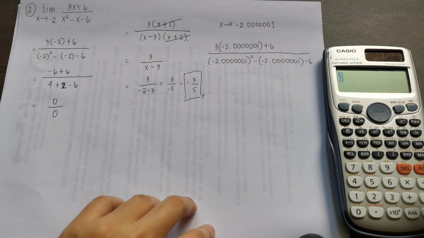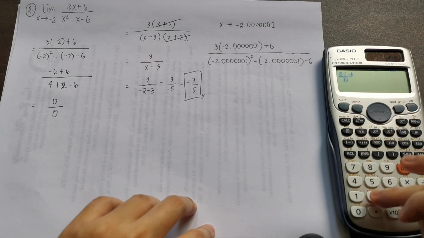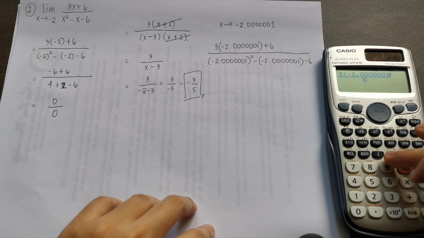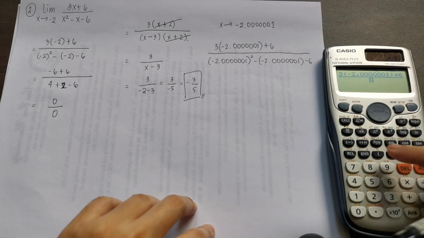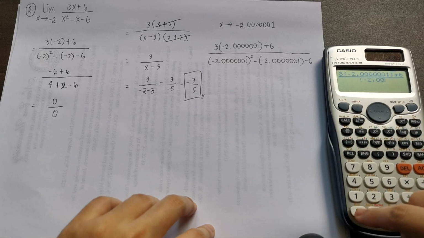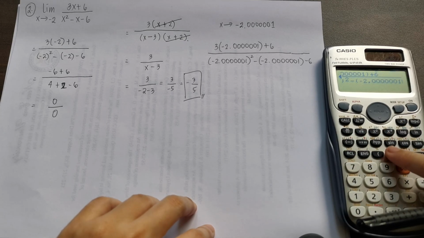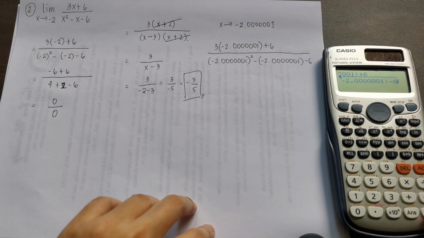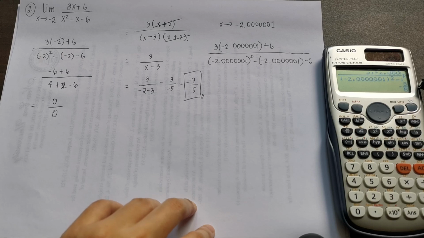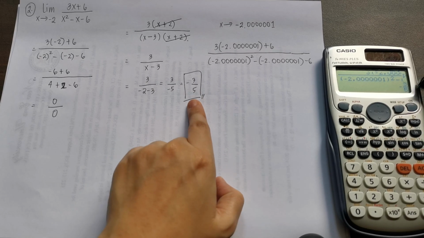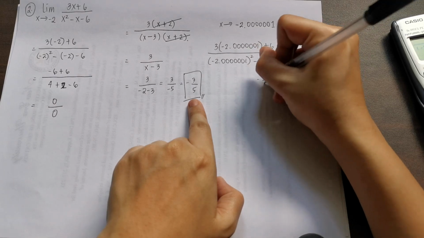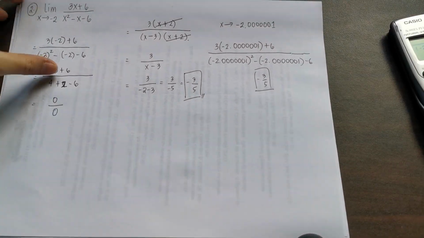Okay? Pero para mas mabilis, so we will have 3 times negative 2.1 plus 6 over negative 2.1234561 squared minus negative 2.1234561 minus 6. So, our answer is still the same. We have negative 3 over 5. Ayan, parehas lang sila guys. So, ang lalabas dito ay negative 3 over 5. Okay? Let's proceed to the next example.